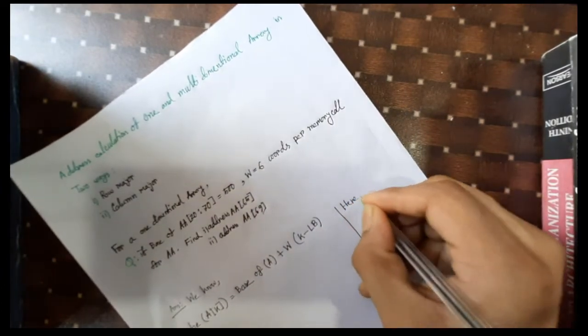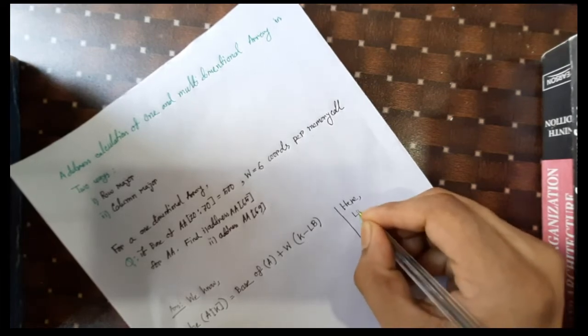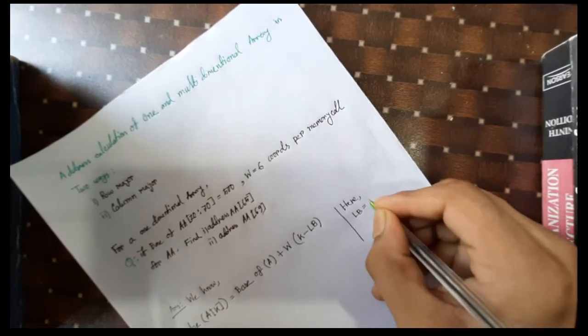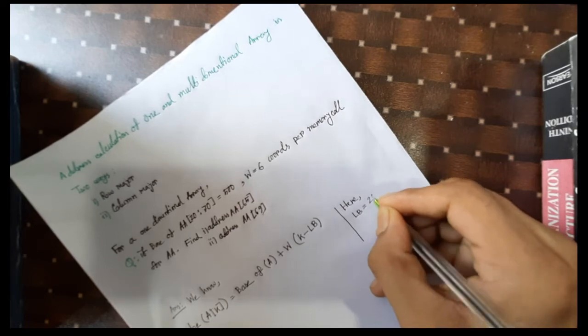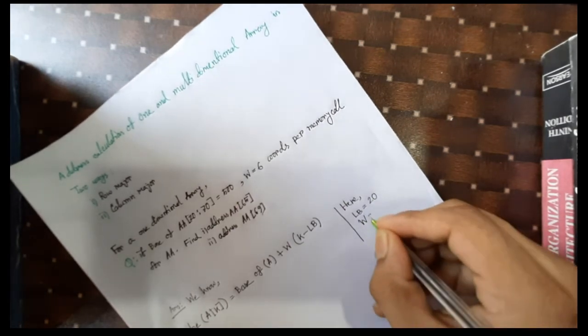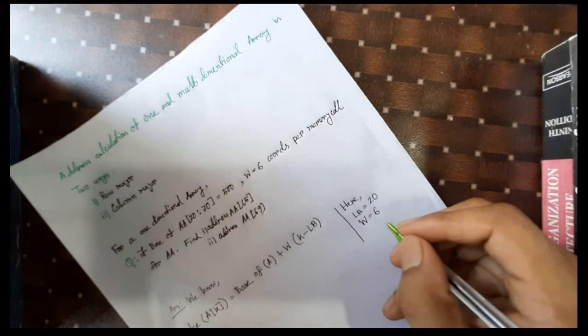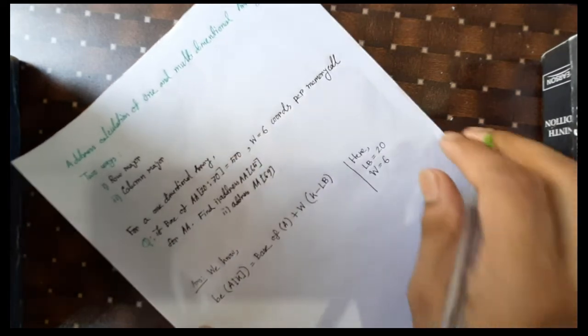Here LB, the lower bound, is 20 and W is 6. Okay, let's calculate.